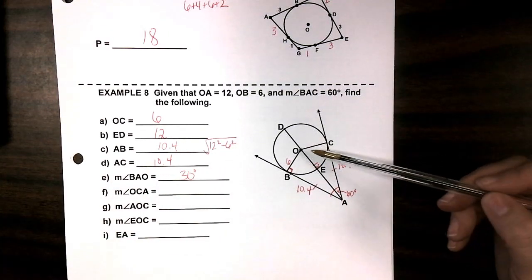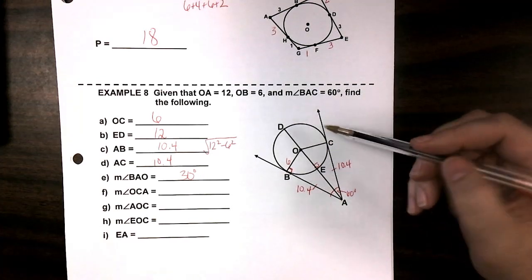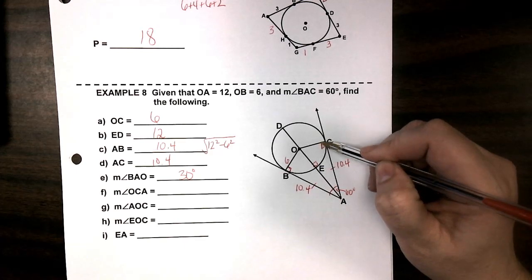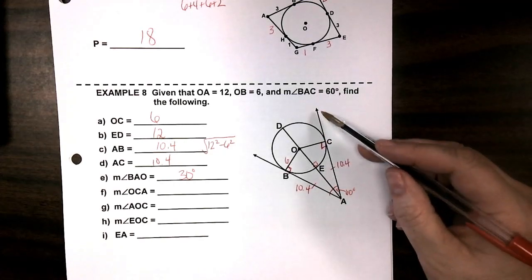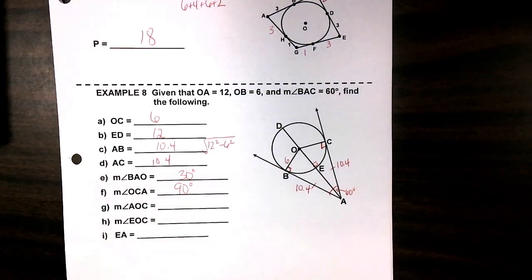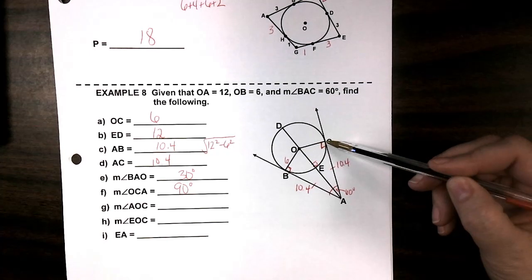And then O to C to A. It's also 30. This angle right here. Oh, 90. That's the 90-degree angle, right? Because that's a tangent that intersects a radius. So it's perpendicular, it is 90 degrees. And then what about A to O to C?